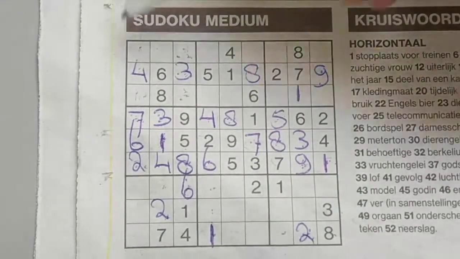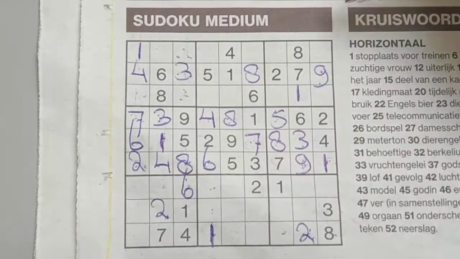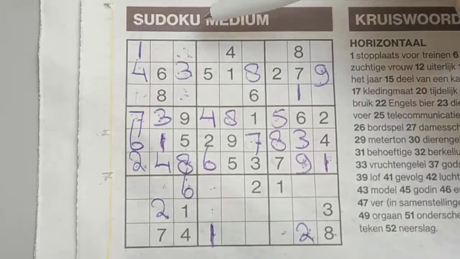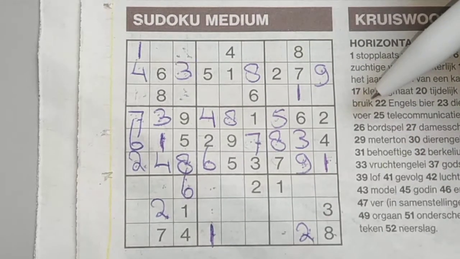But I see here 1, no 1 there, 1 should be here. And now, how about the number?